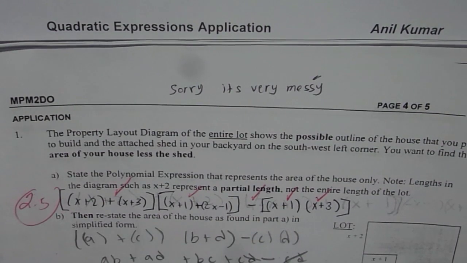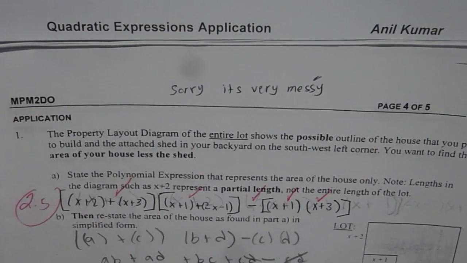I'm Anil Kumar sharing with you a very important question from the test paper. It is probably the very best question on quadratic expressions and its application. Let us look into it in greater detail.